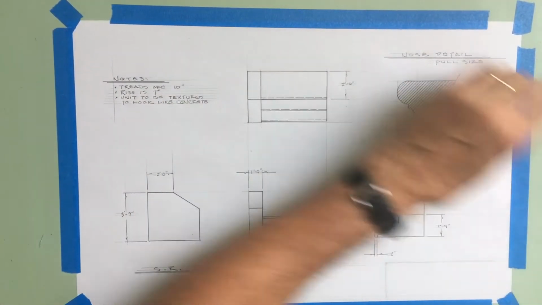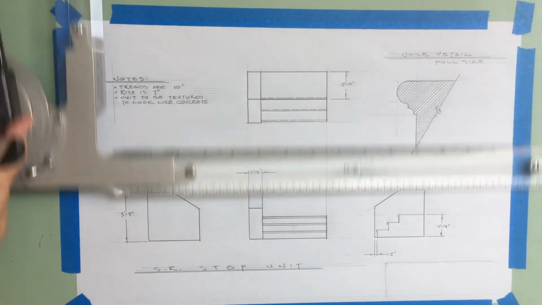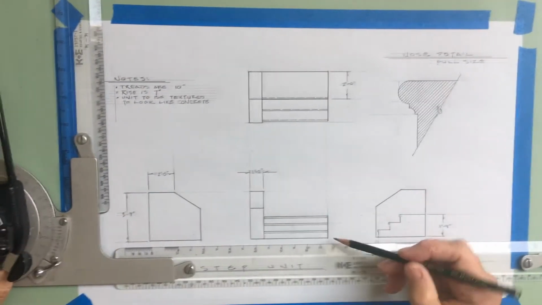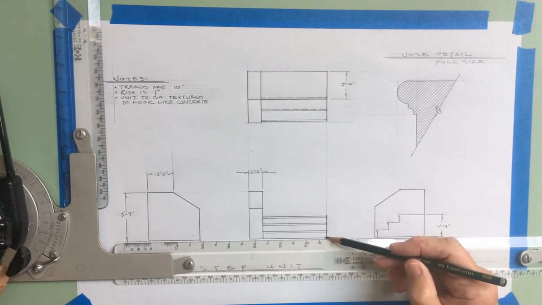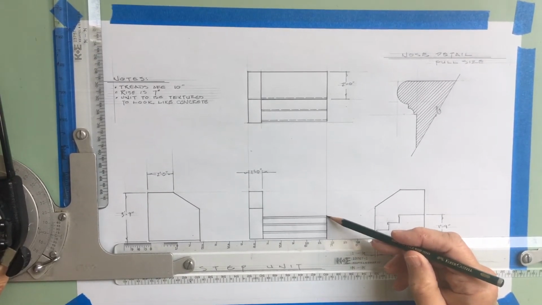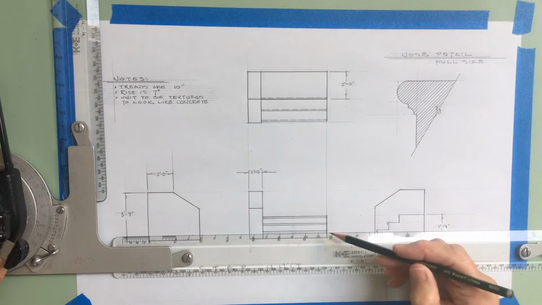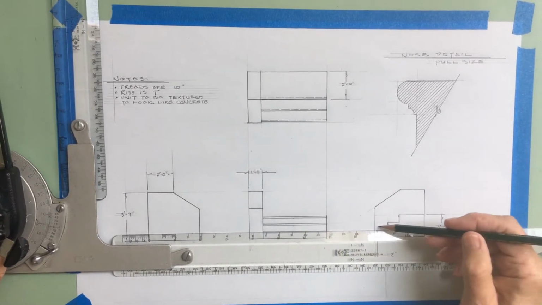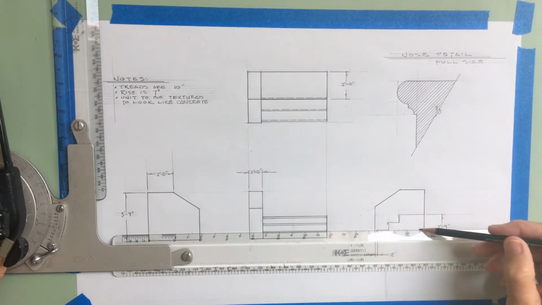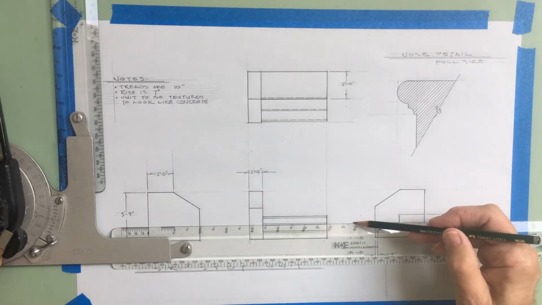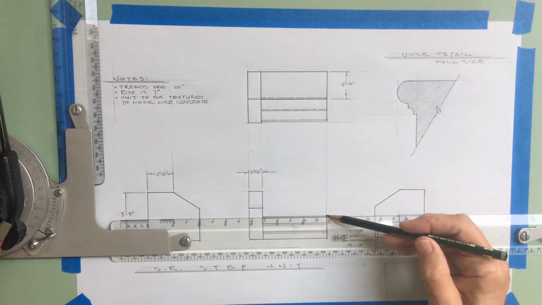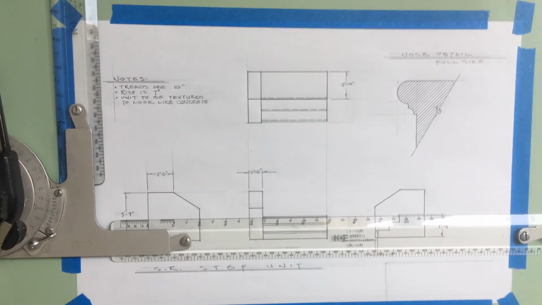Now, some other things I want you to notice. For example, I can measure the rise of each one of these steps, that 7 inches, that 7 inches, and that 7 inches, and just measure it here, and then I can transfer that measurement over here with a layout line. I can transfer the next measurement over here with a layout line, and the next one over here with a layout line.